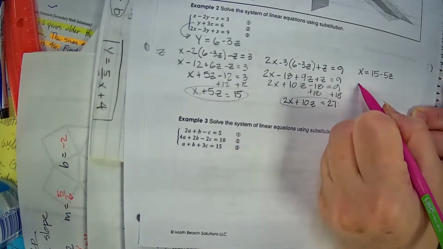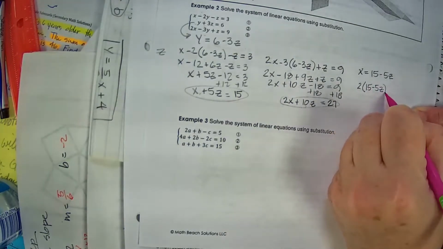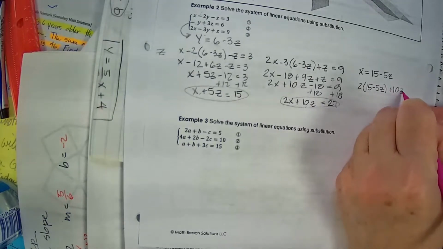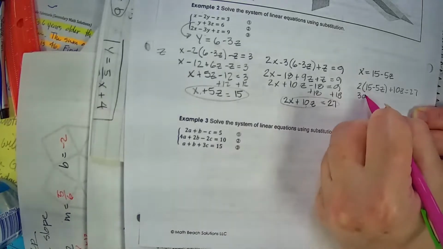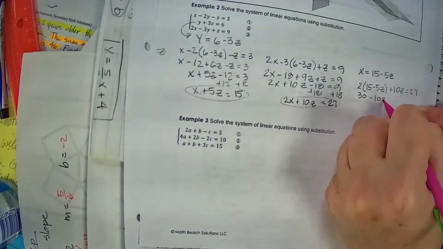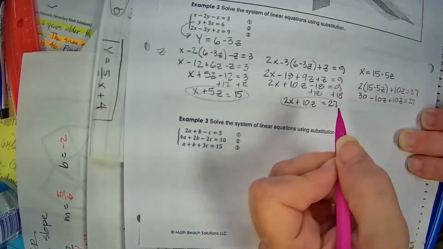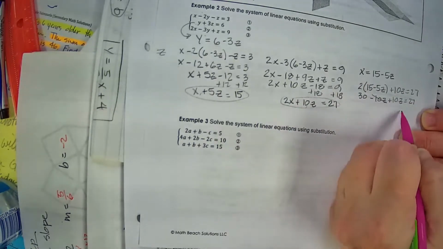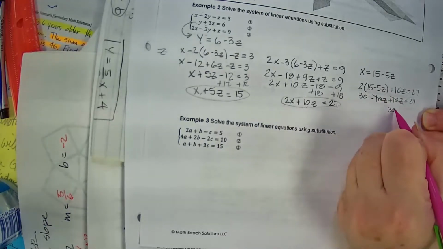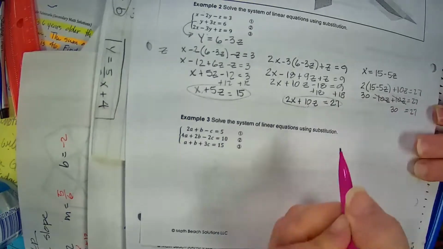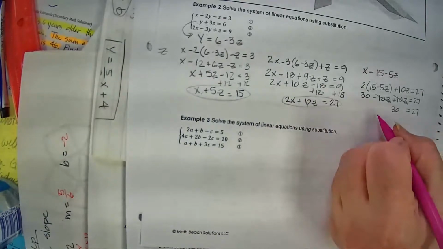So I've got 2 times 15 minus 5z plus 10z equals 27. So that's 30 minus 10z plus 10z equals 27. Okay, so the 10z's go away, and we're left with 30 equals 27. It's a false statement, so there's no solution.